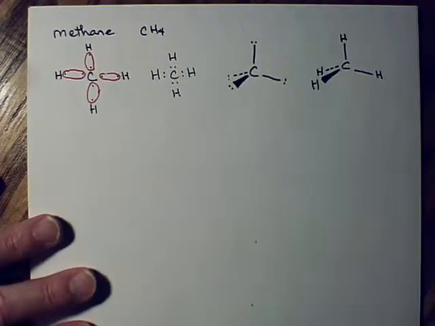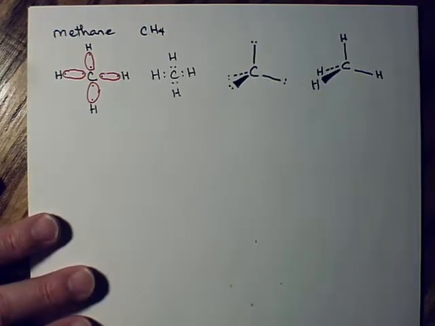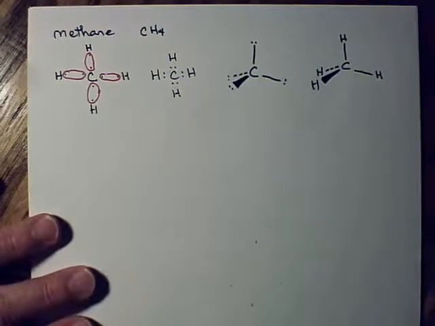Got it? So it could be trigonal planar. Well, you can actually have a polar molecule that's trigonal planar that doesn't have lone pairs on the central atom. Okay, but that has to do with an uneven arrangement of the polarity. Okay, let me show you one, for example.